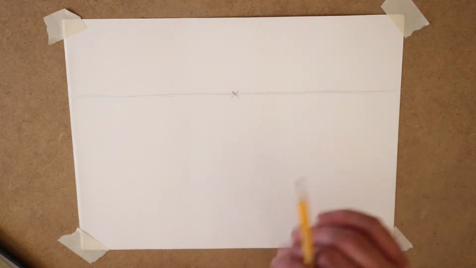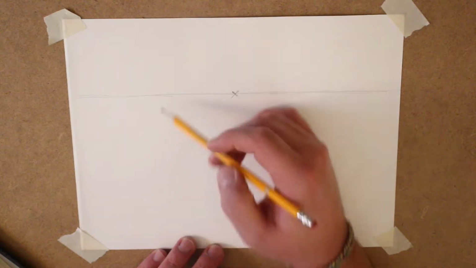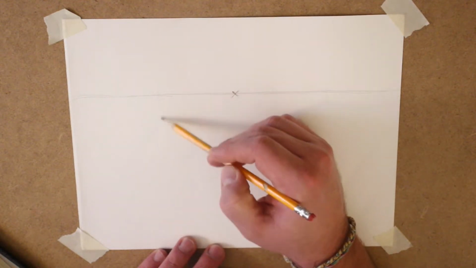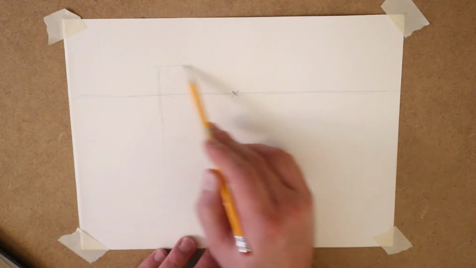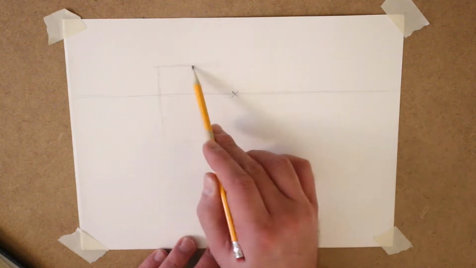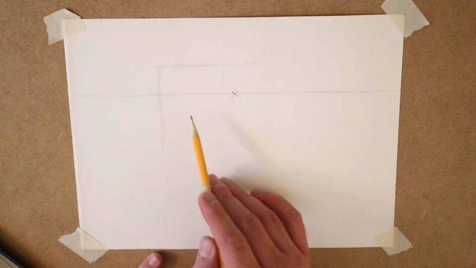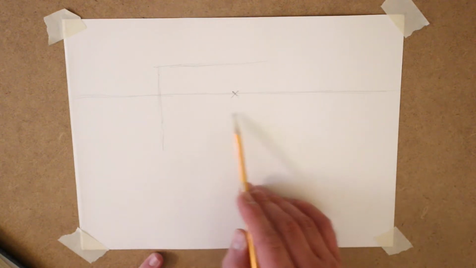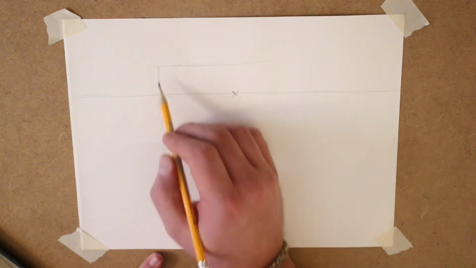Alright, next step, we are going to be drawing the back of the room, like the back wall. So to do this, you can draw a rectangle around that vanishing point. Now when doing this, you want the horizon line to be above the halfway point of the room, okay, of the back wall.